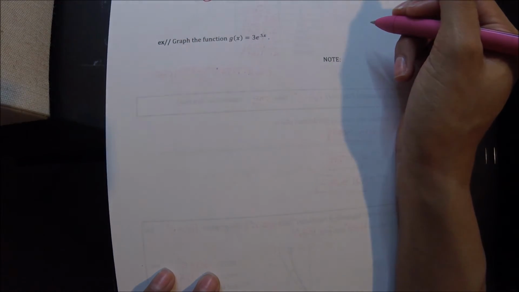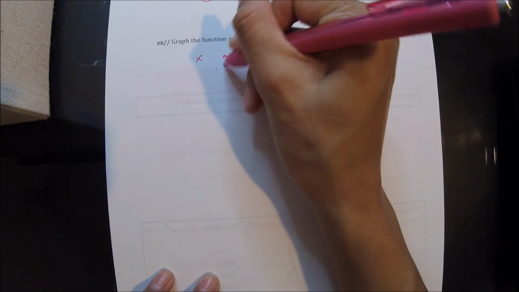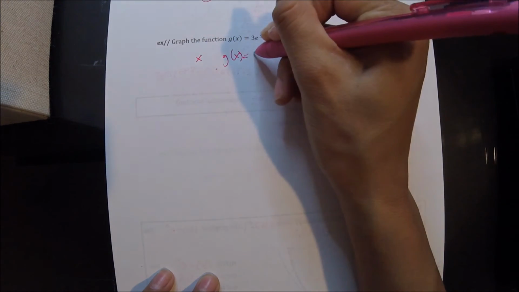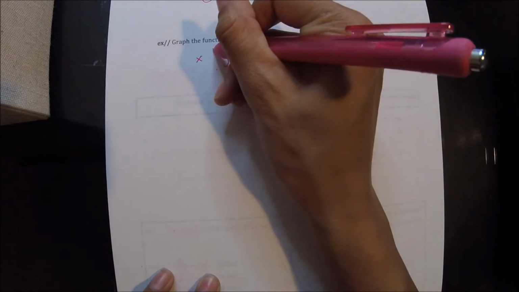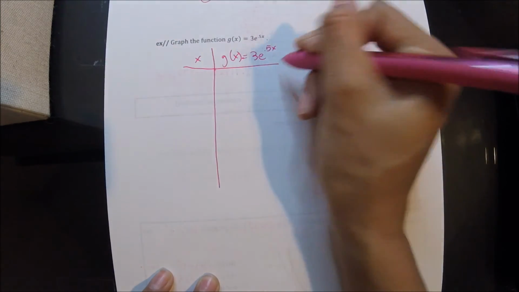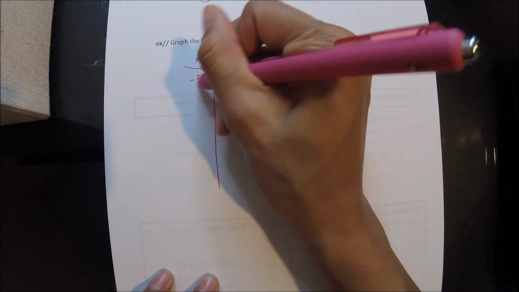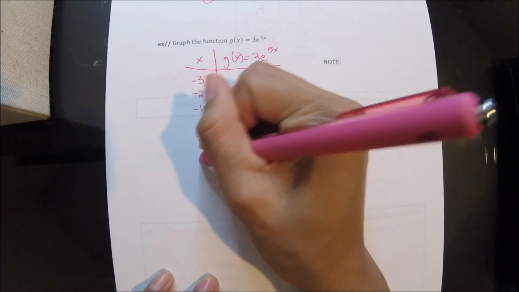And then we'll do one example of actually graphing. So I want to graph this function g of x equals 3e to the 0.5x. But I am going to use a calculator to help me. So I'm just going to plot some points. I'm going to create a t-chart. I'm going to plug in -3, -2, -1, 0, 1, 2, and 3.